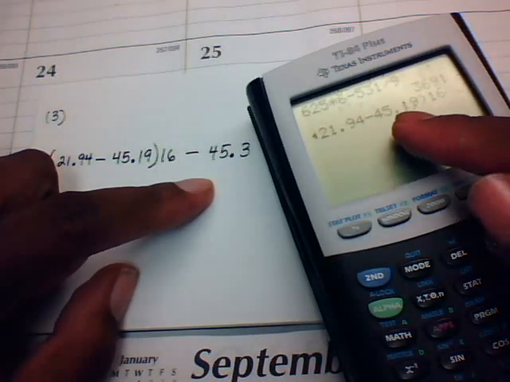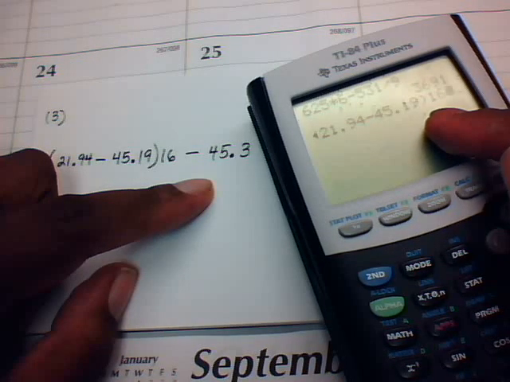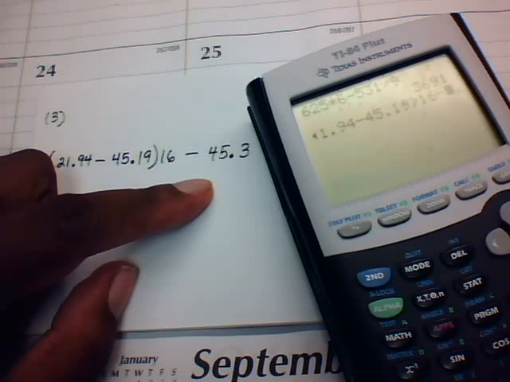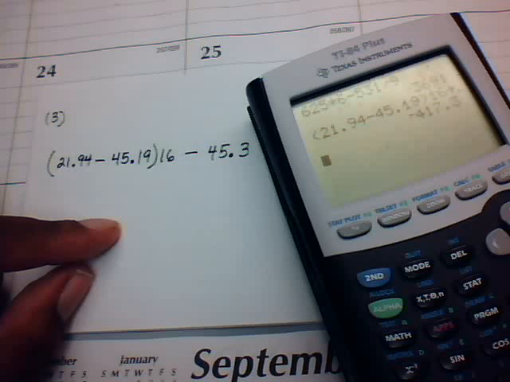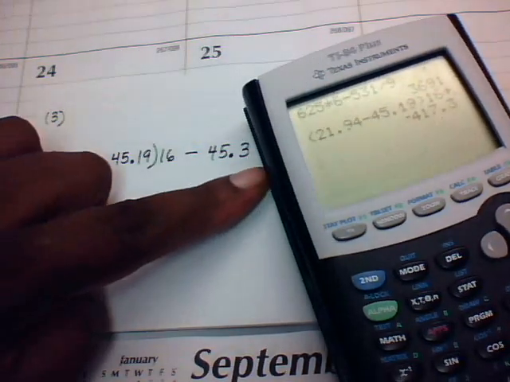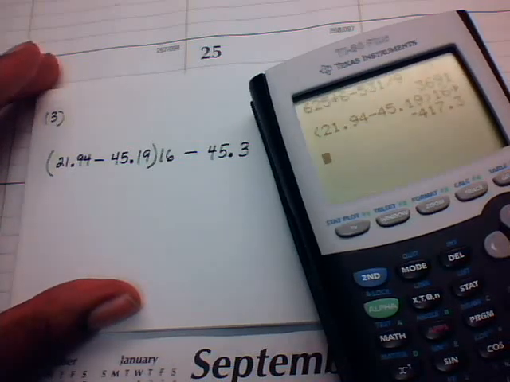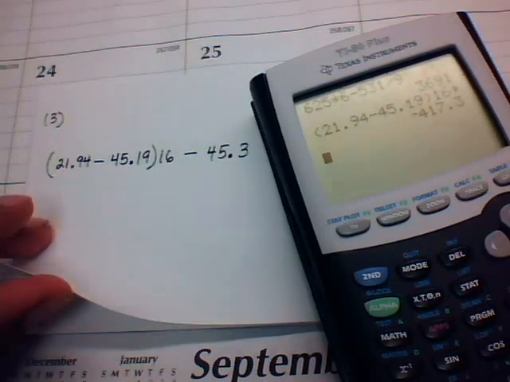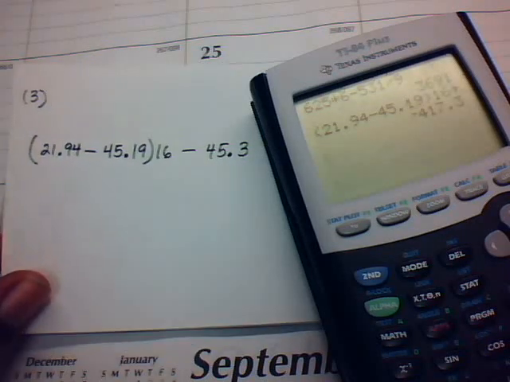Because what this does is take the difference and then multiply it by 16. And then we're going to subtract from it 45.3. Then you hit enter, and you'll get the answer of negative 417.3. Negative 417.3 will be the answer to this particular problem.